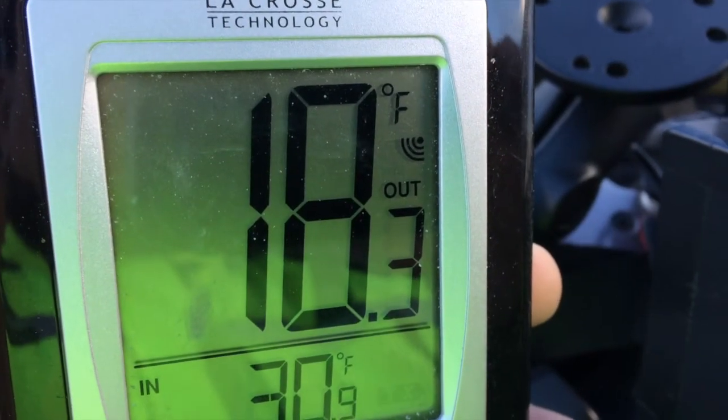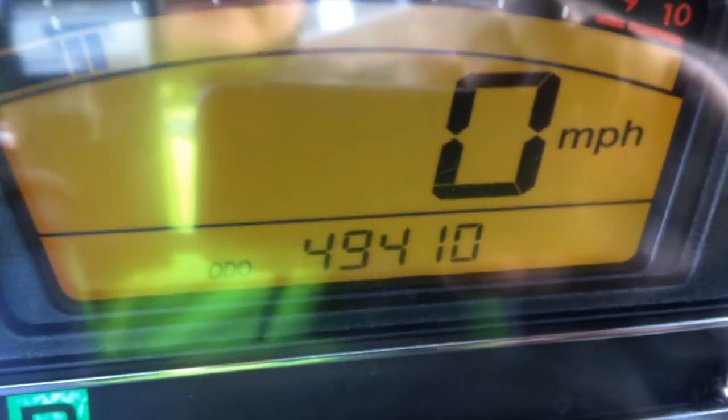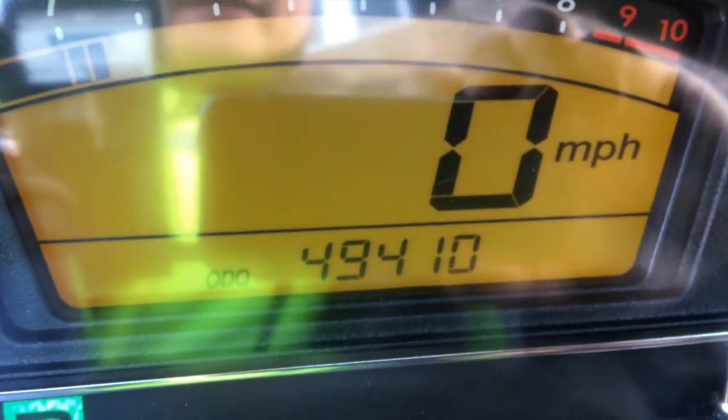Starting temperature 18.3 degrees, 18.3. And the starting mileage is 49410, 49410.